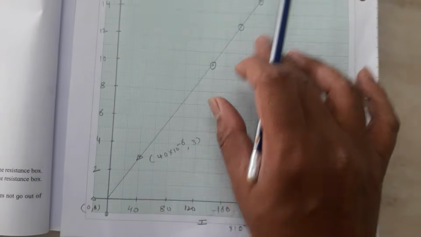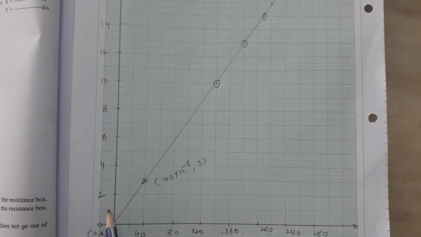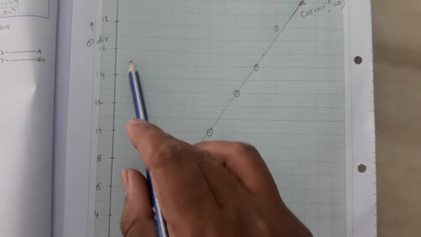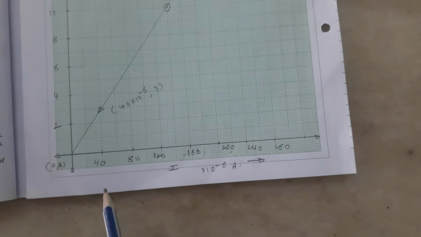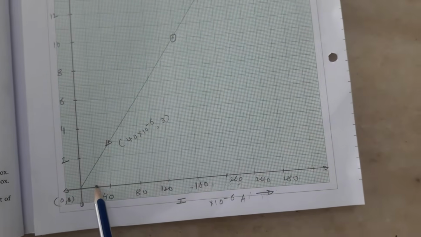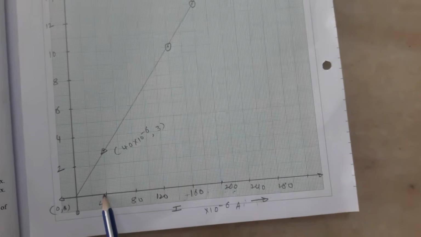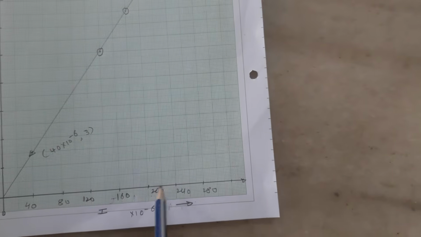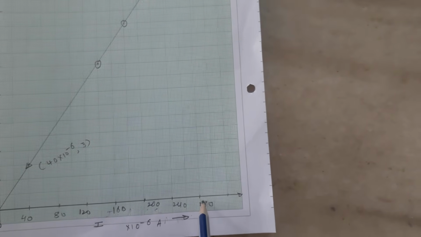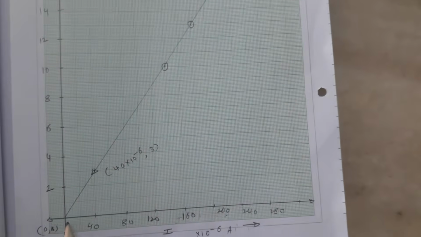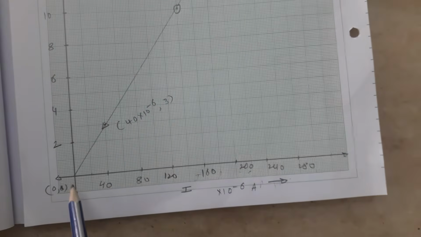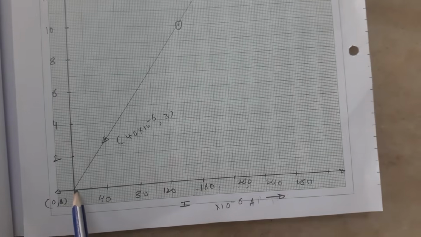You can see here that 1 centimeter is 1, which means here we wrote 2, 4, 6, 8, 10, 12, 14, 16, 18. This is theta. On the current side, 1 centimeter is 20, which means 2 centimeters is 40. So directly we wrote 40, 80, 120, 160, 200, 240 and 280. Here 1 centimeter equals 20, which means one single division equals 2.